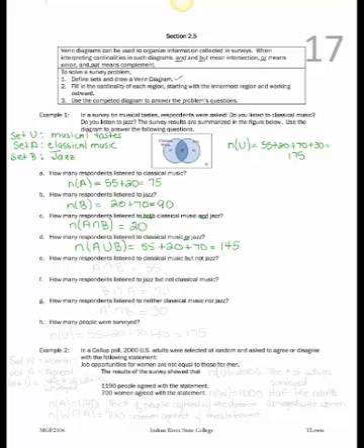Letter E, how many respondents listen to classical music but not jazz? How will we represent that? We will say A intersects B complement. Okay? Because remember, the word but means intersection, and the word not means complement. We have 55.